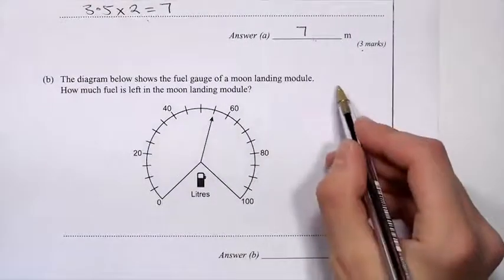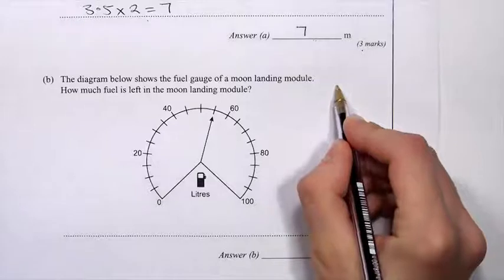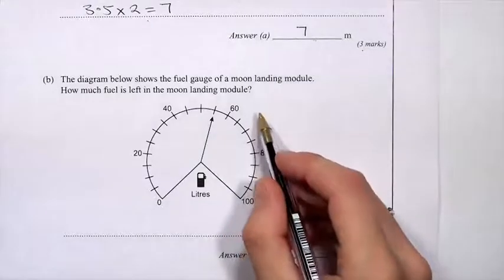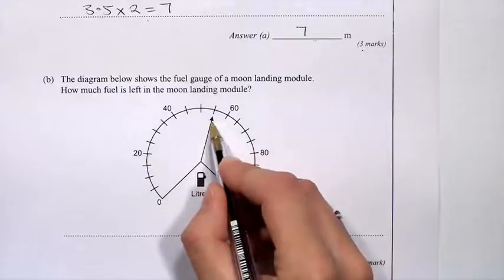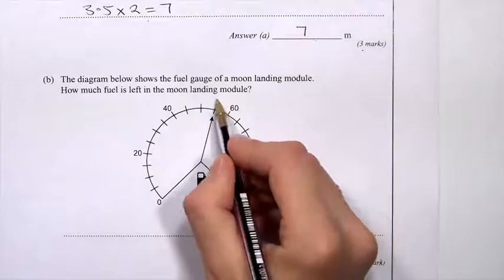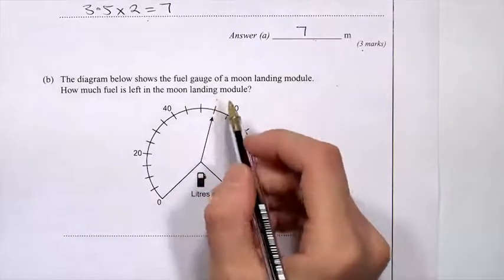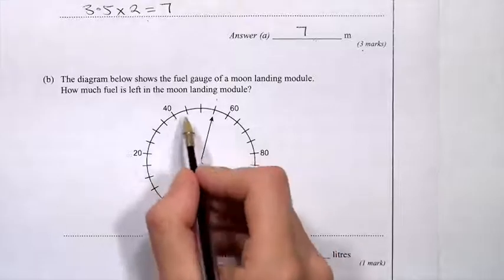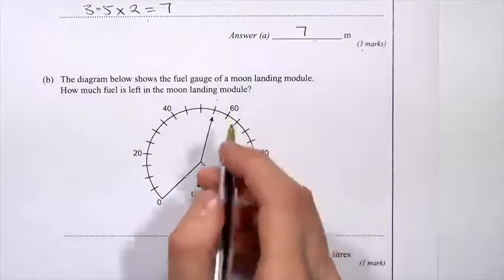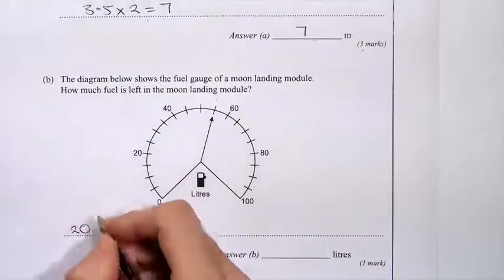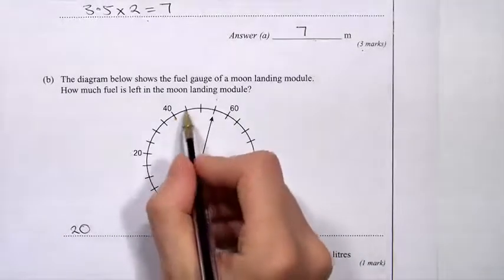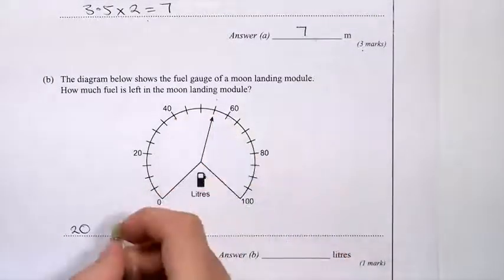The diagram below shows the fuel gauge of a moon landing module, and we're asked to find how much fuel is left. So that's this reading here. So we've got to work out what number goes on this notch. So if I look at the nearest numbered ones, that's 40 and 60, which is a difference of 20. And to get from 40 to 60, there's 1, 2, 3, 4 notches.